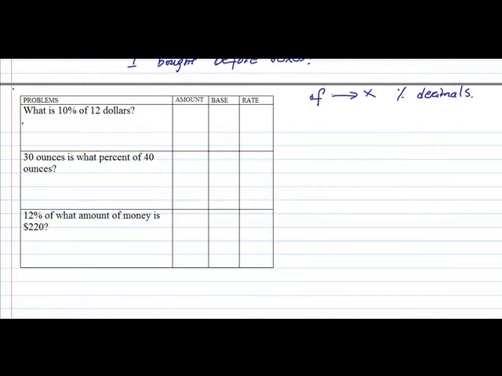So I have this table. What's 10% of $12? The rate is 10% of $12. 12 is the base. So I'm asked to find the amount. Now I'm going to write down word by word what I see.